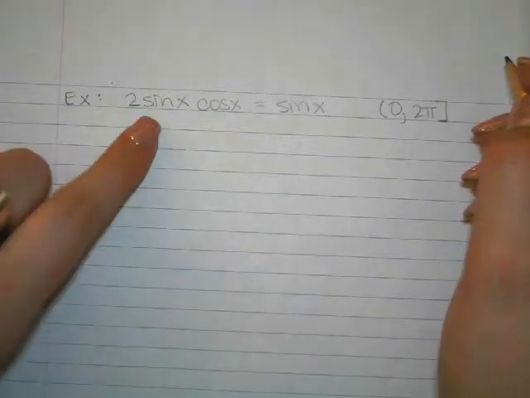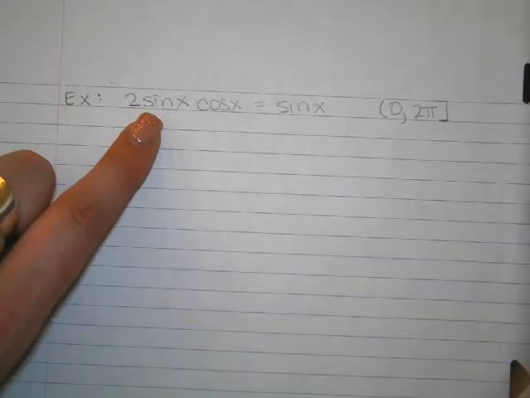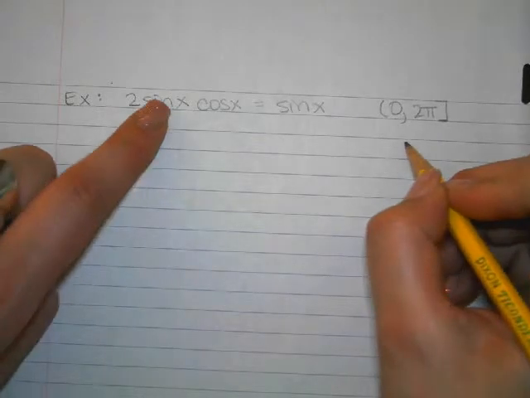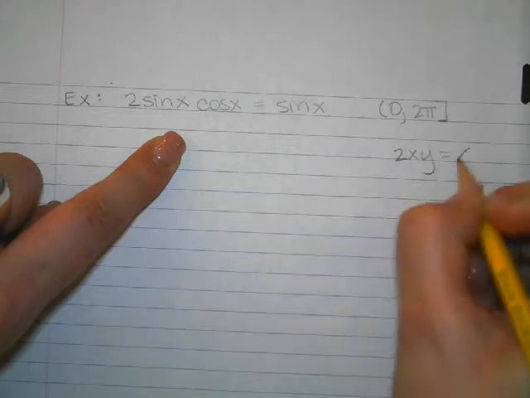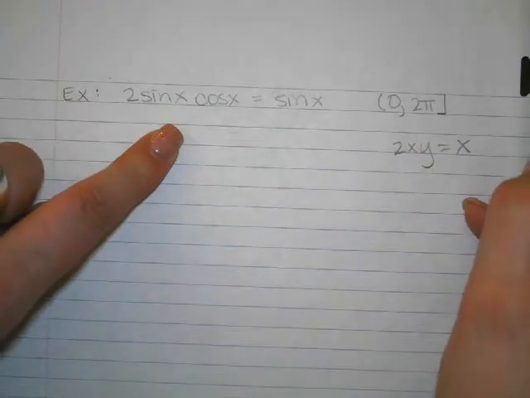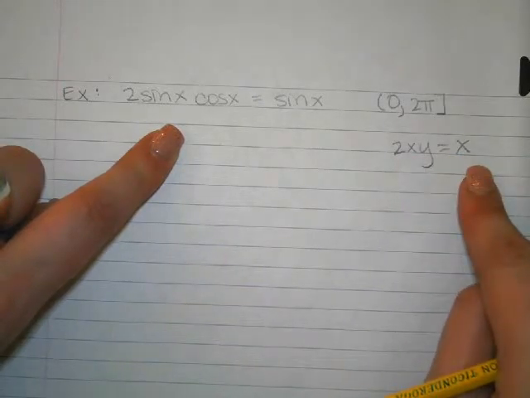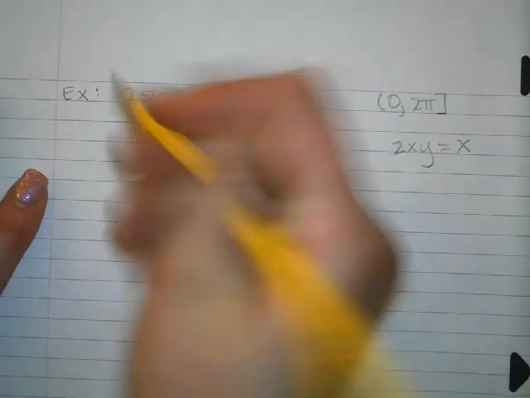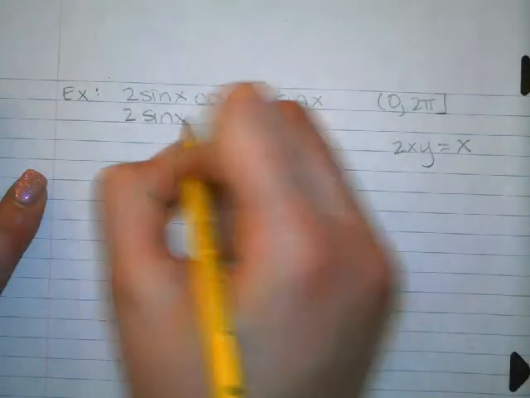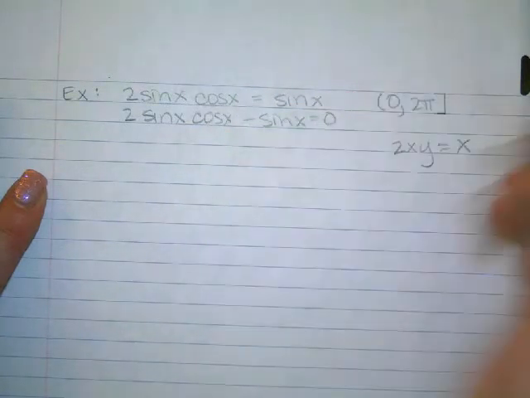Okay, so to make this one maybe a little bit more recognizable, this is kind of like if you have two different variables in a problem. So it's kind of like they said 2xy equals x. That's kind of like what you're factoring. So whenever we factor something, do we want it to equal something on the other side? No, we always want it to equal 0, right? So the first thing we're going to do is minus that sine x over, okay? So I have 2 sine x cos x minus sine x equals 0.